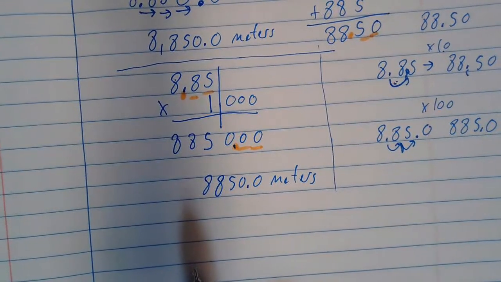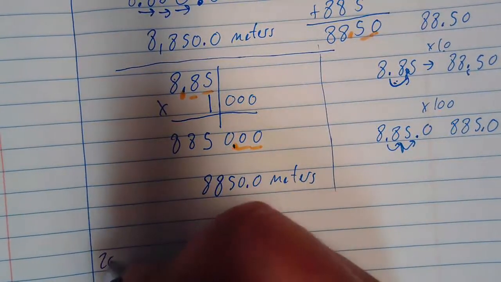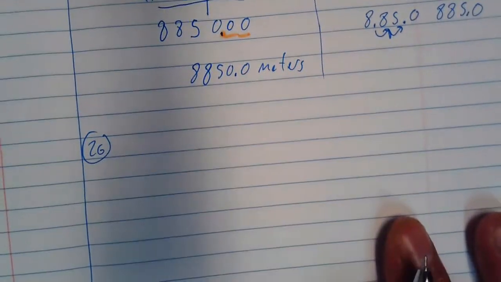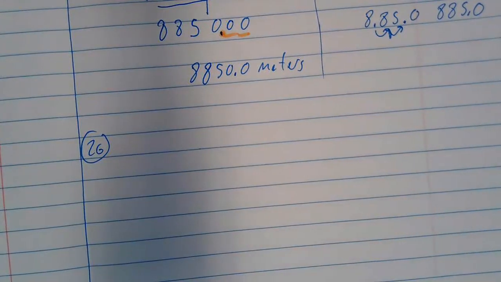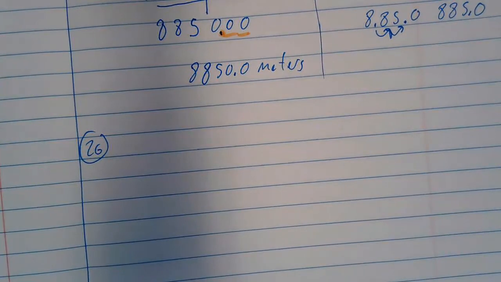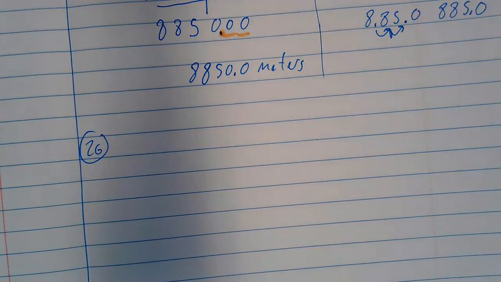All right, 26. Let's see what we have here. It's a word problem. Again, like I tell my students, don't attack the numbers. Read carefully. Make sure you have everything you need. Okay. Let's see. Sophia bought 12 pens for 59 cents each. She paid with a $10 bill. How much change will she receive?